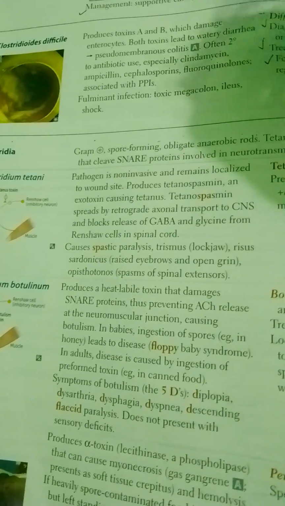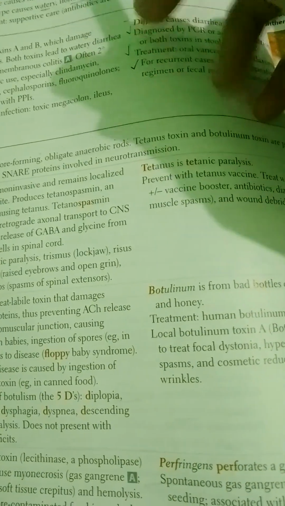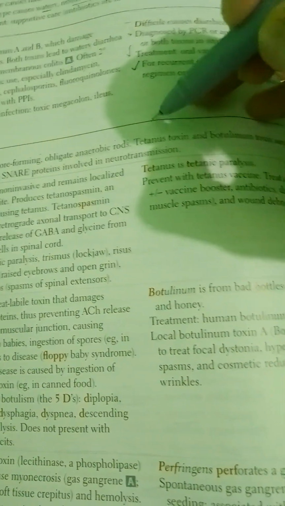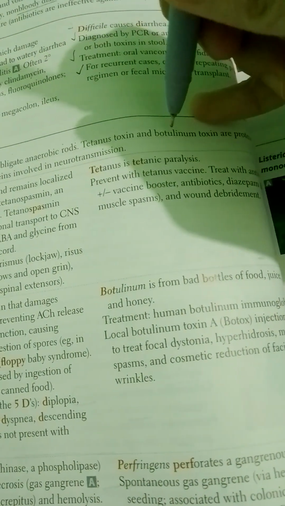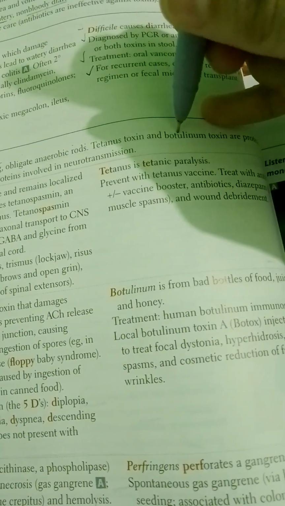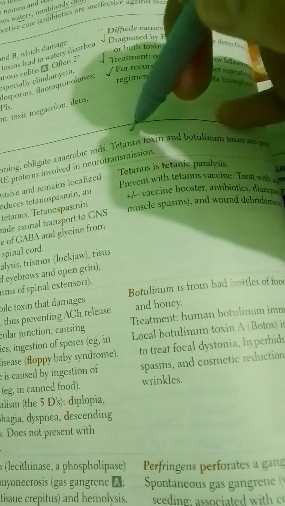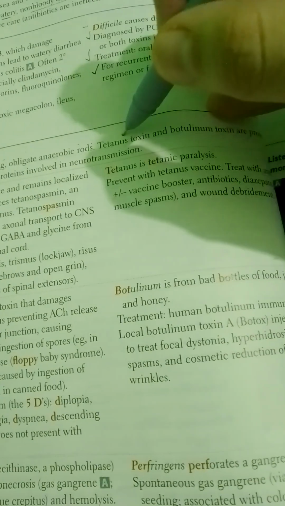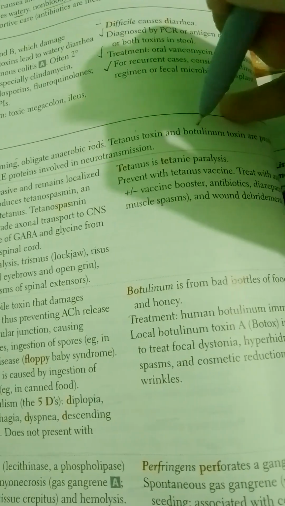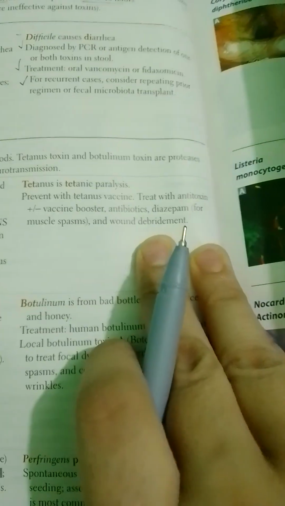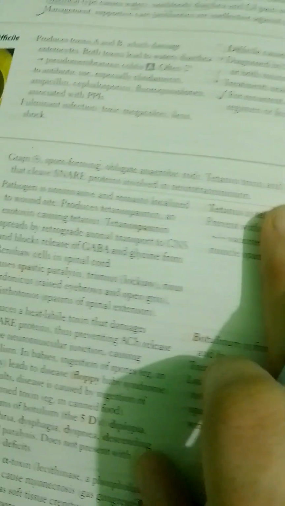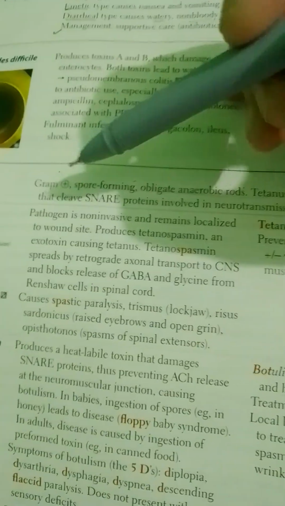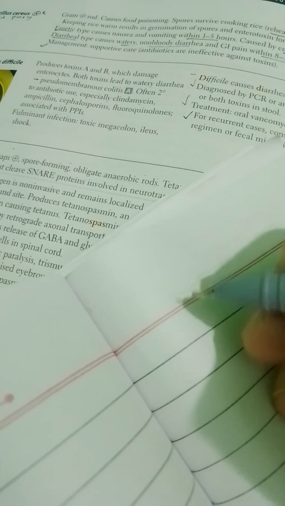Okay, and what else, these have two types of toxin. Number one, tetanus toxin, and number two, the botulism toxin. The botulism toxin can cause food poisoning, whereas the tetanus toxin can cause tetanospasm. Basically these two toxins are proteases. So what exactly do these proteases do? Let's see.